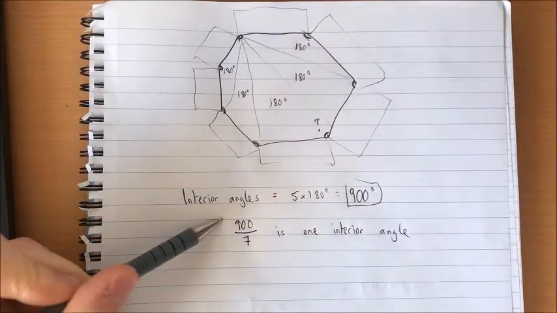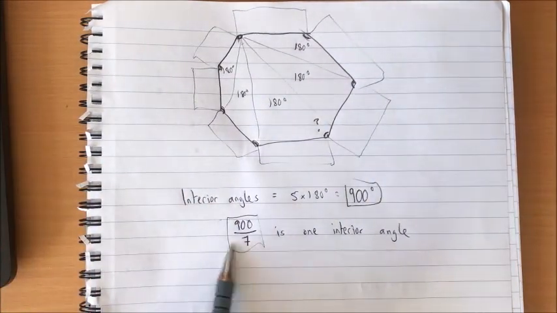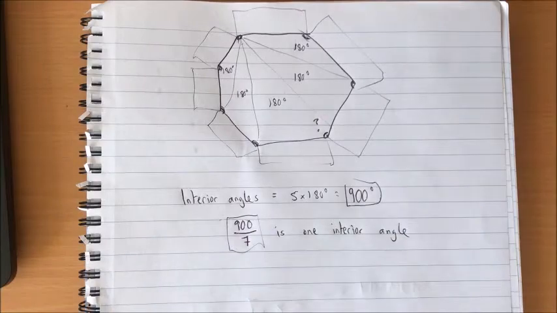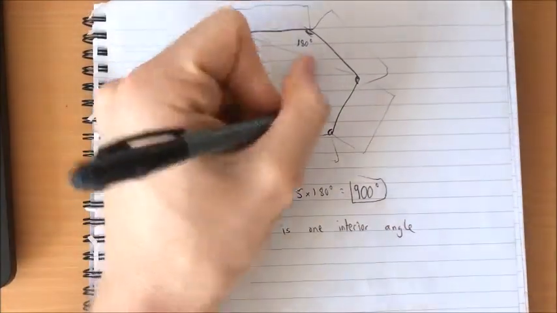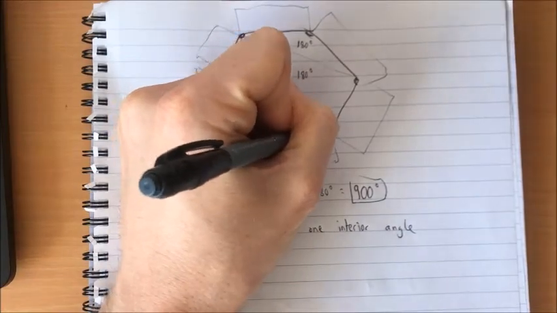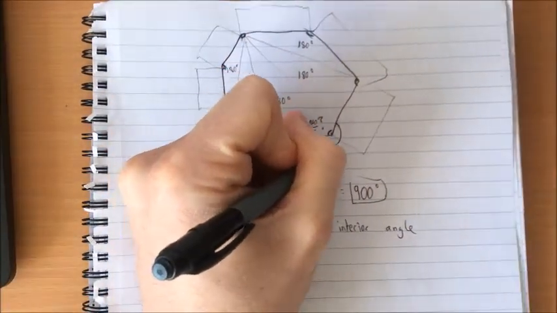Because 7 doesn't go into 900, it's going to give me some complicated decimals. I'm just going to leave it as a fraction for now, just so I can maintain the accuracy. Okay, so if an interior angle is 900/7, let's think about what an exterior angle would be.